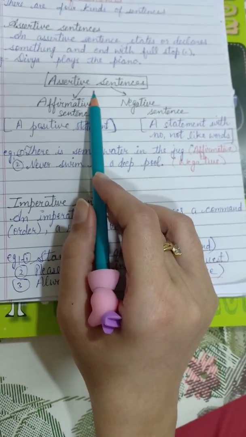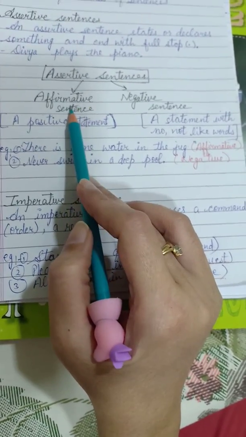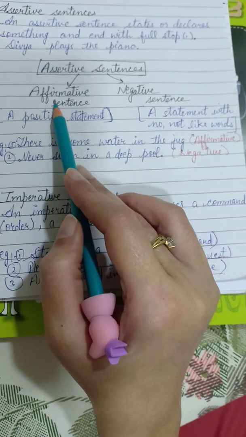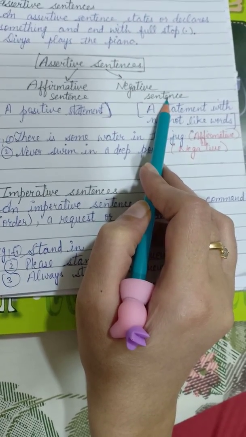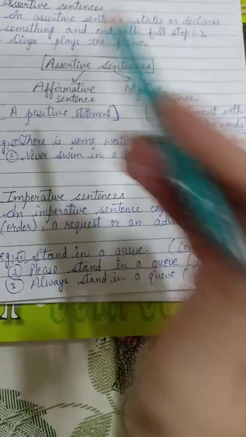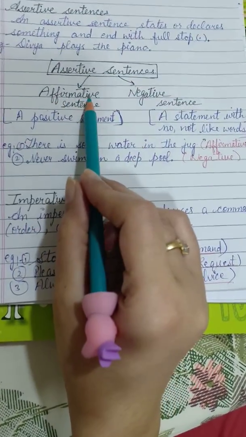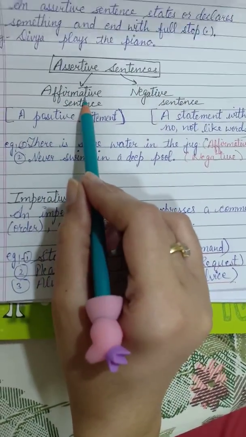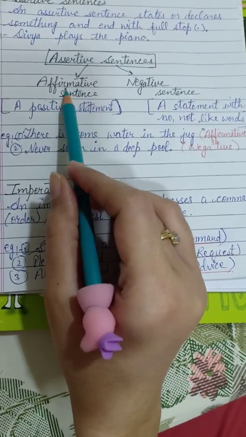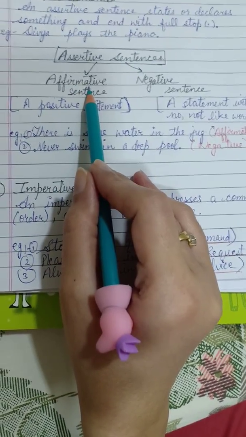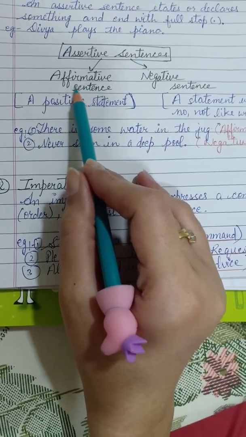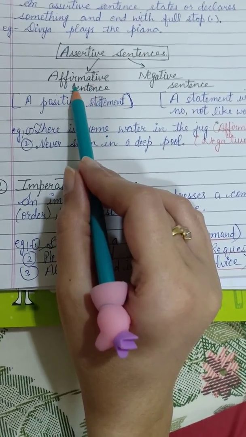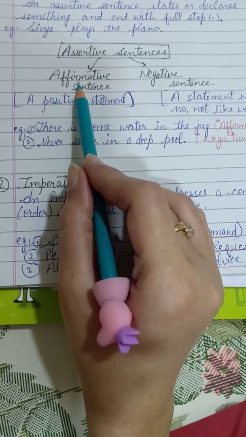Further, assertive sentence is of 2 types: affirmative sentence and negative sentence. Affirmative sentence, the sentences which give affirmation. What is the meaning of affirmation? Affirmation means giving yes.